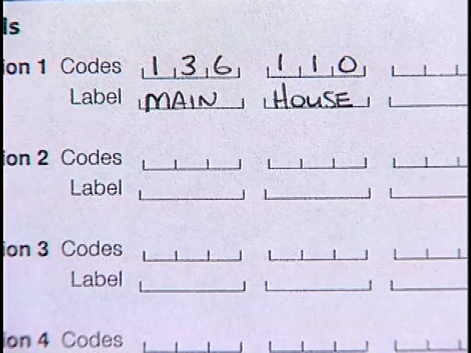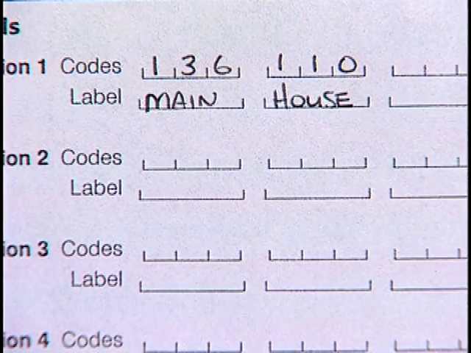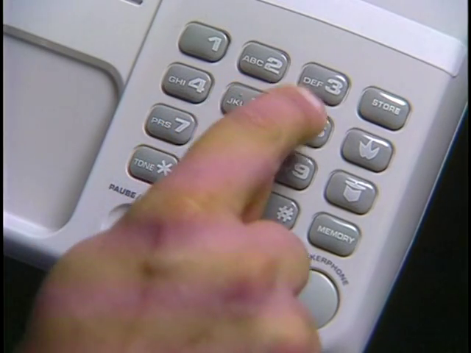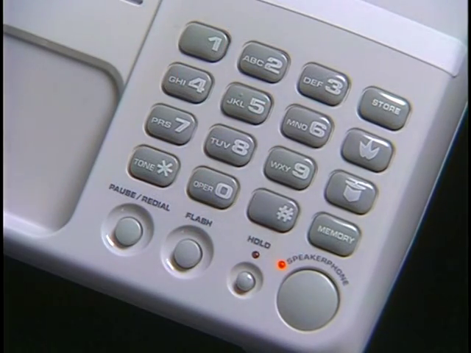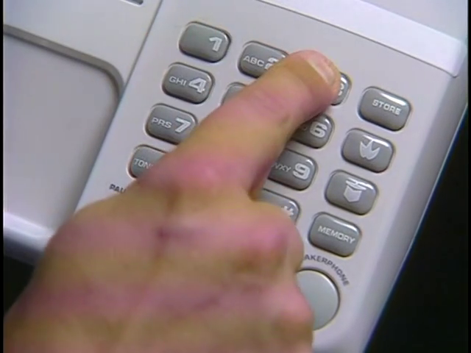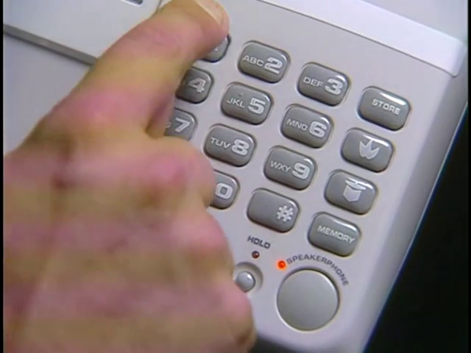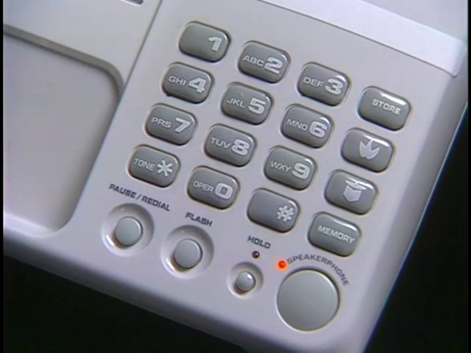For example, to program a partition 1 label, main house, main is word 136 and house is word 110. Enter section number 561. The Escort will announce the section number and say partition 1. Section 561. Partition 1. Enter the numbers 136, then 110. Press the pound key to exit. The Escort will announce the new label. Main house. Enter a section number.